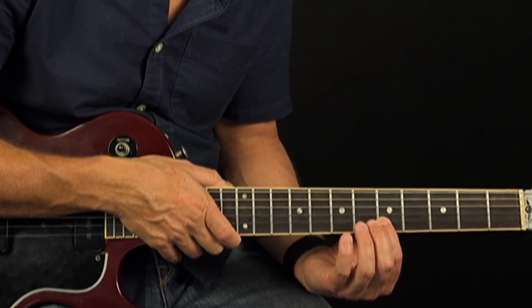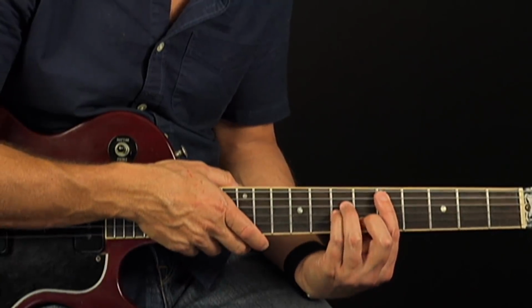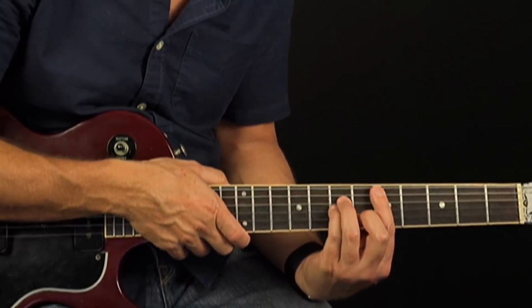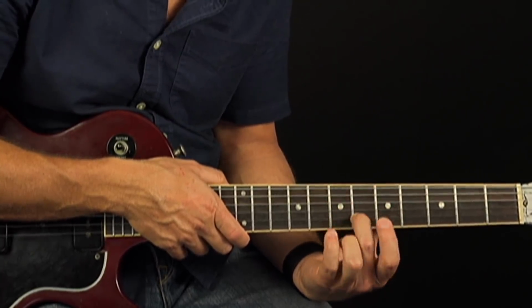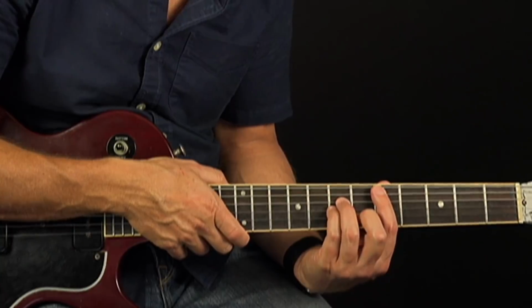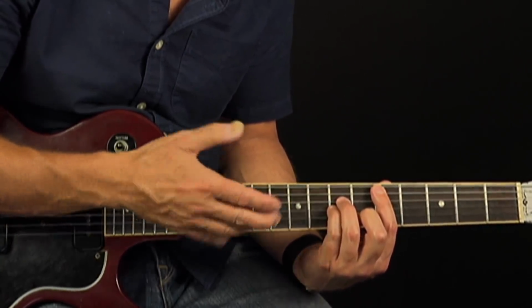And because of that, it allows us to play a slew of different things, okay? So for right now, just understand that the B string is tuned differently, and that's why this is major and this is minor. Okay, it's because that string is tuned down a half step, and we have to look at it differently.